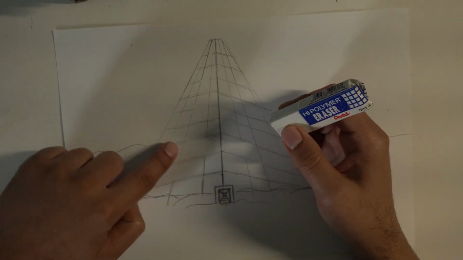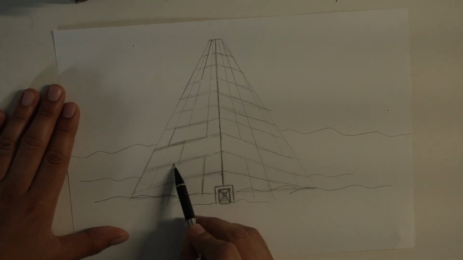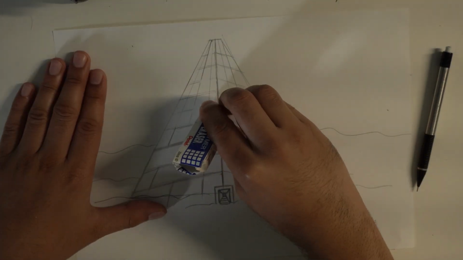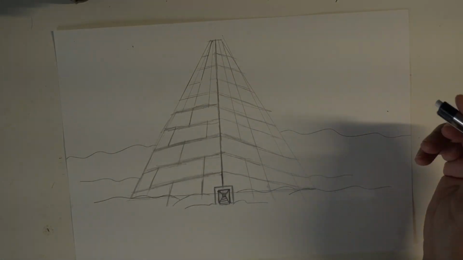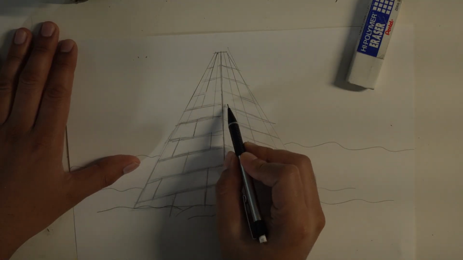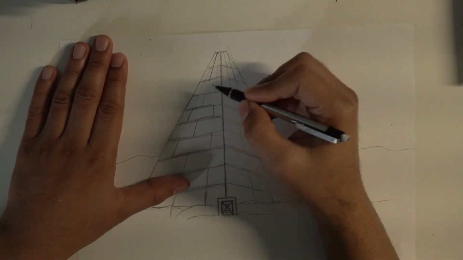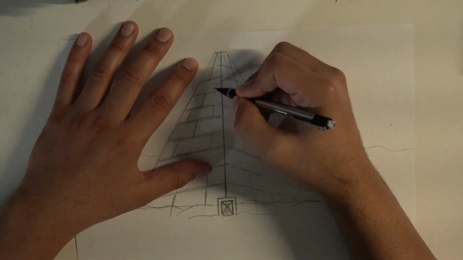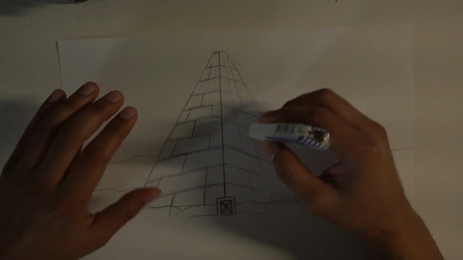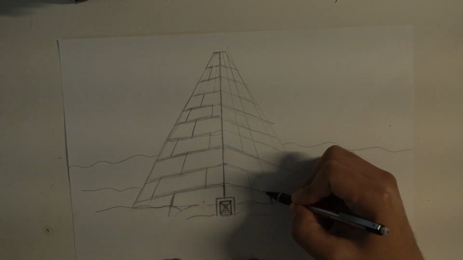As you can see guys, I started to layer up the bricks. I know it looks cool, doesn't it? Just take your time, start layering them. If you guys don't know how to draw brick walls yet, I'll do another video to show you exactly how to draw brick walls. This will be good for your pyramid, and for your other brick based objects in your comic book, your manga. It'll help you to construct this a little bit better.